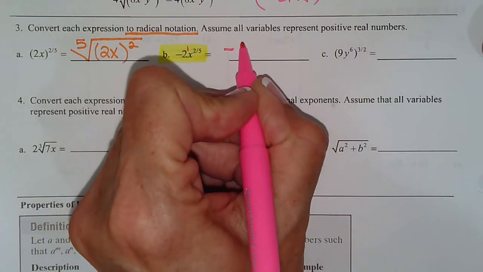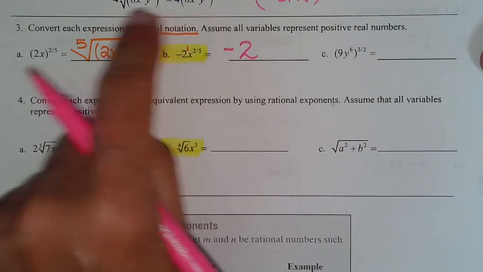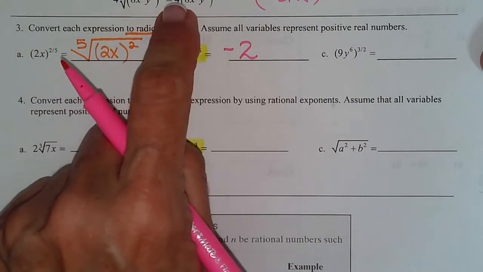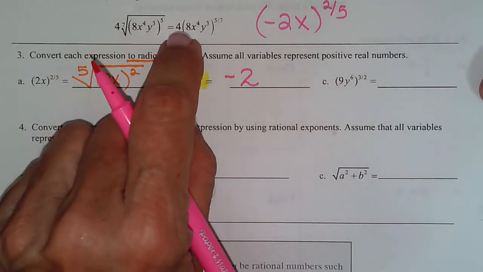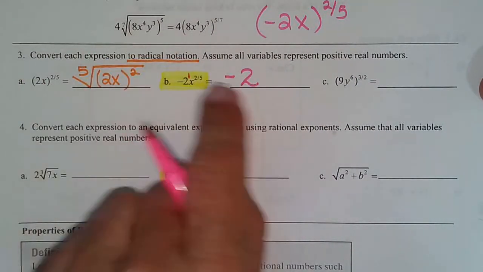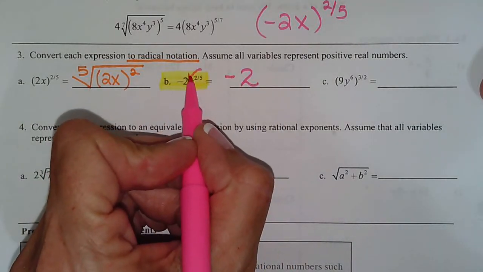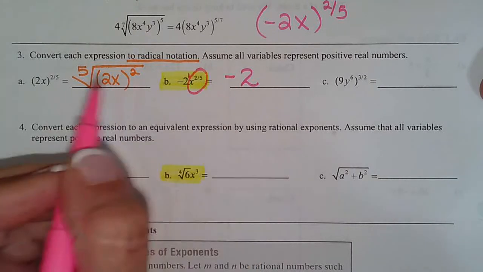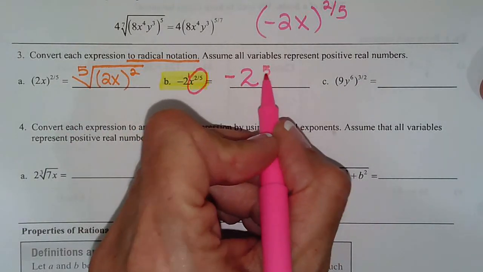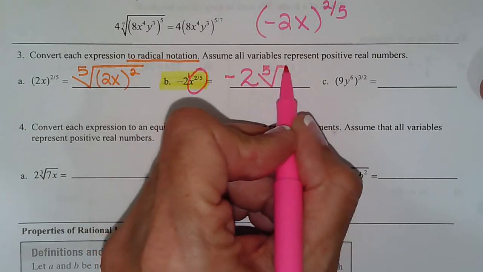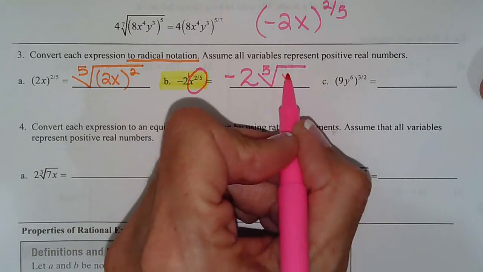That means it goes out in front of the radical, just like the 4 was in front, because it didn't have a fractional exponent. So just like the one above. So no fractional exponent, out in front. No fractional exponent, so out in front. So really the radical part's only going to come from here. So the denominator is the index, 5th root of, and then x, and its power is 2.